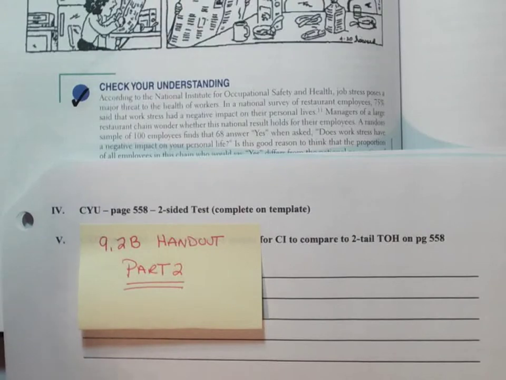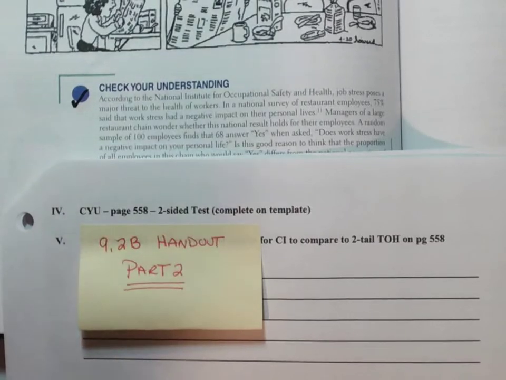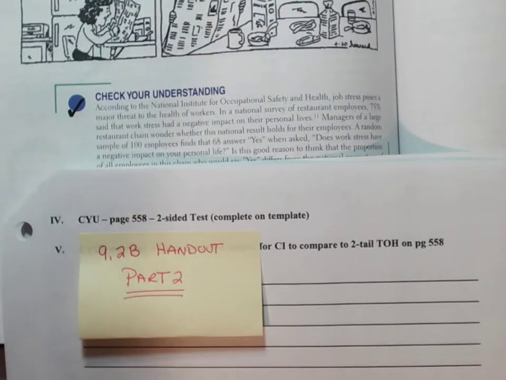I'm back to finish up the handout on 9.2b, where we're comparing two-sided tests with confidence intervals for proportions. So if you could have your 9.2b handout ready, your calculator, and we're going to be doing a problem from the book. And if you don't have your book, then I have it open to the page that we're going to be doing.